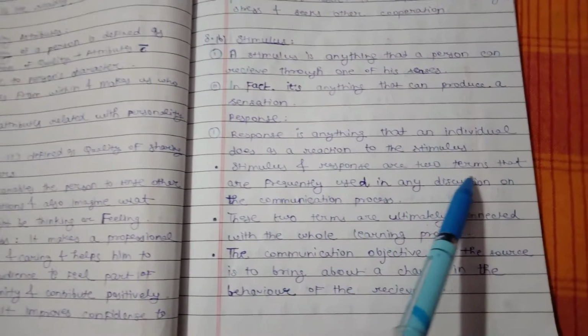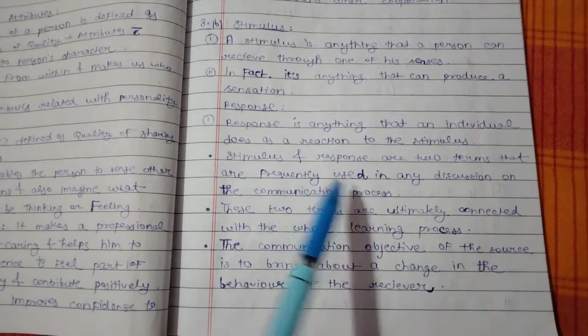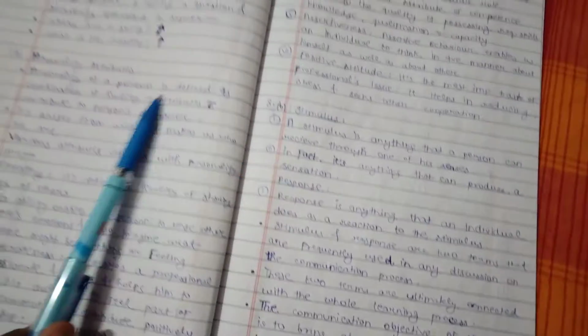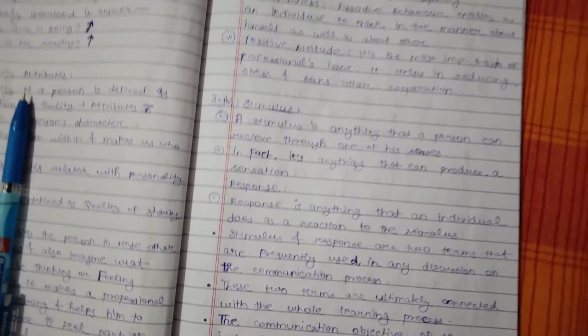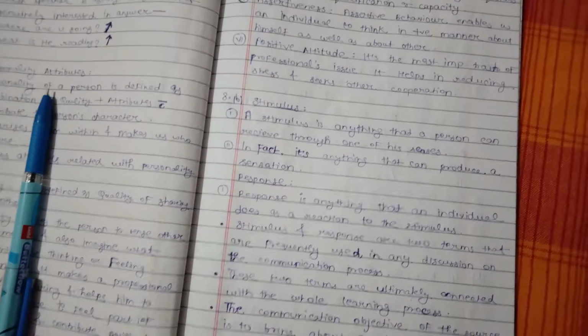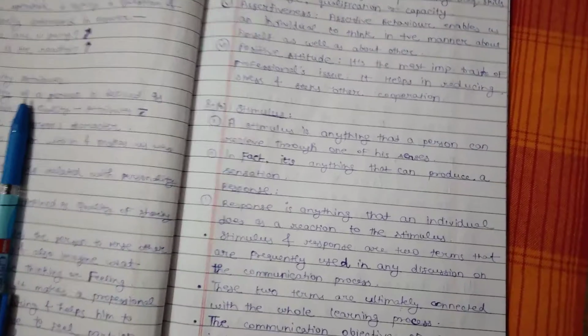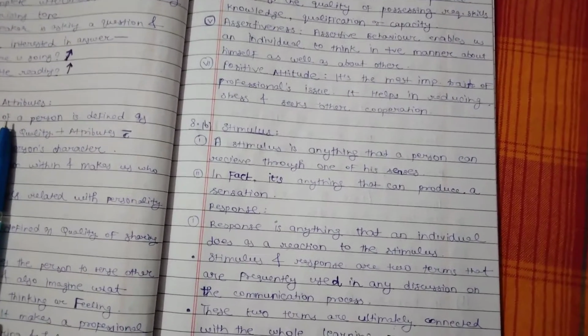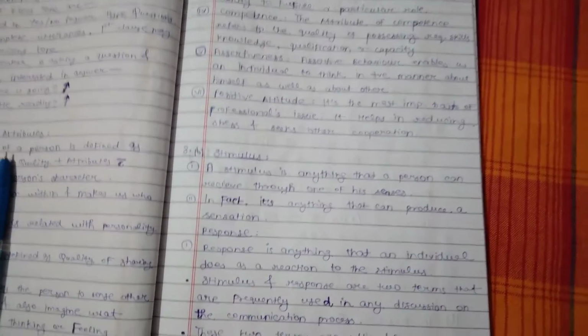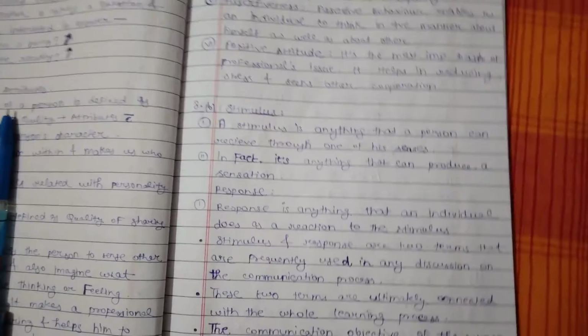Stimulus and response are two terms that are frequently used in discussion of the communication process. So these are the two terms that are used in the communication process, or you can say the terms mentioned in the communication process. So there are two terms in the communication process. Number one is stimulus, and number two is response.